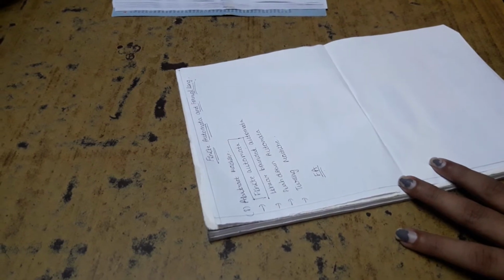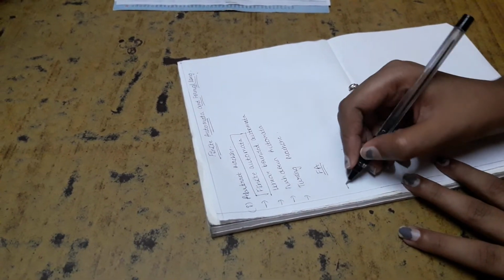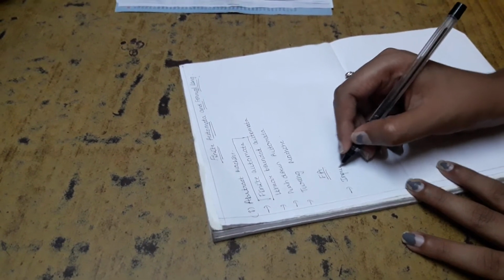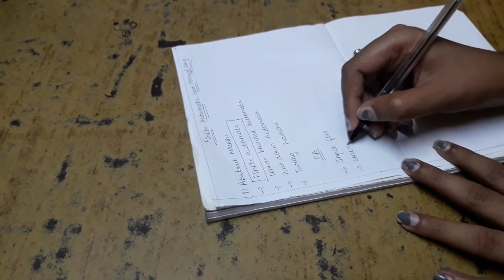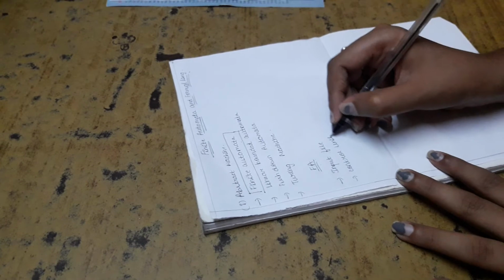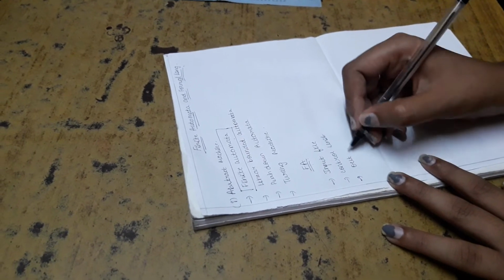The basic working model of the finite automata includes input file, control unit, and the last one is output.